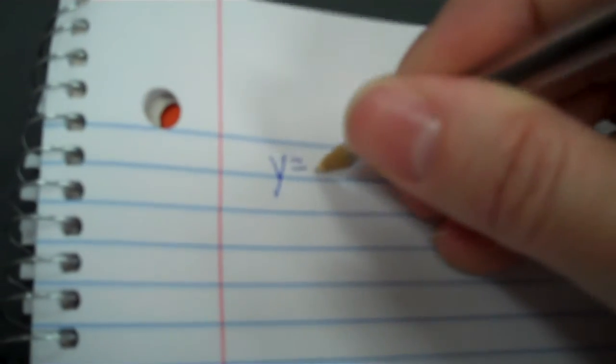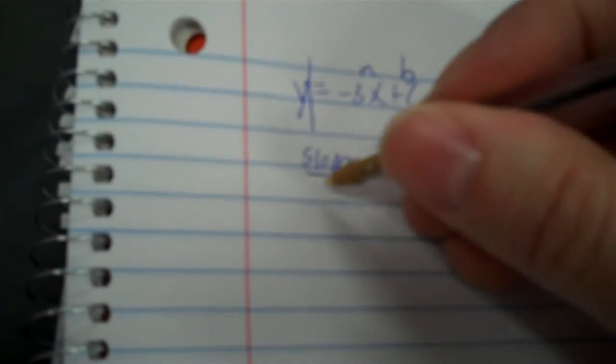Okay, next, y equals -3x plus 6. M, B. So slope, y-intercept. Okay, the slope is -3. It has to be a fraction, so you put a 1. Y-intercept is plus 6. 1, 2, 3, 4, 5, 6. Right there. We're going to have to go forward 1 and down 3.